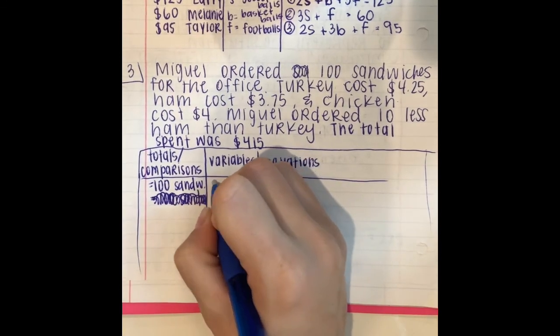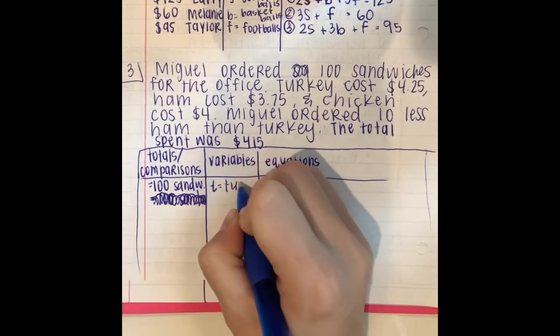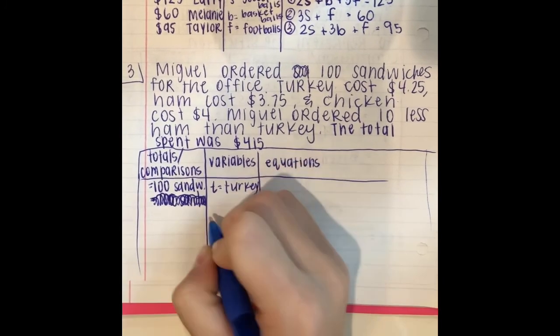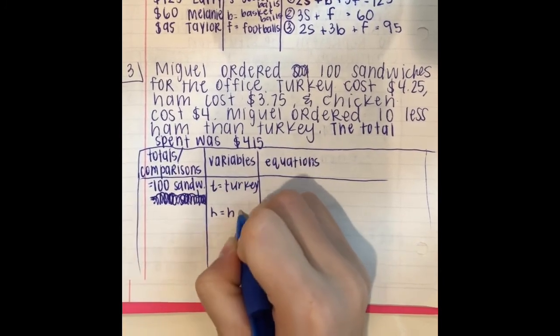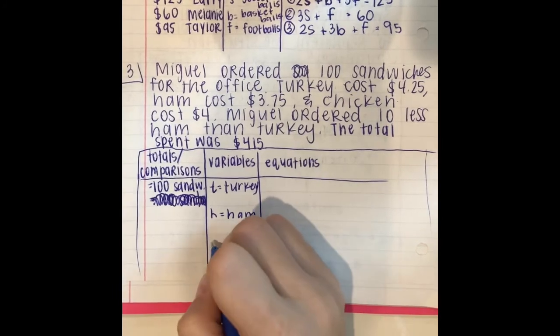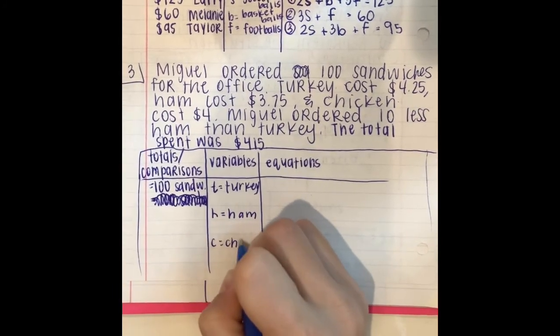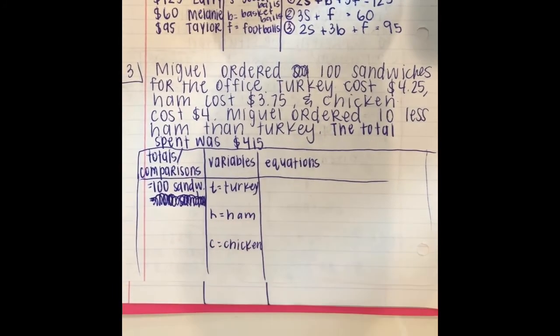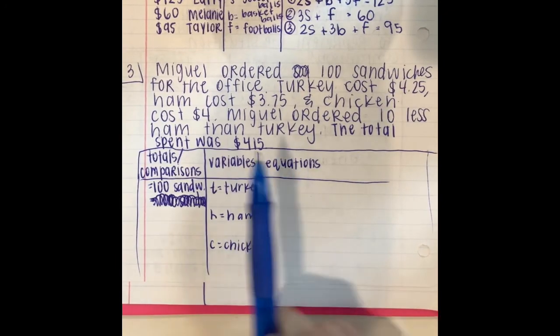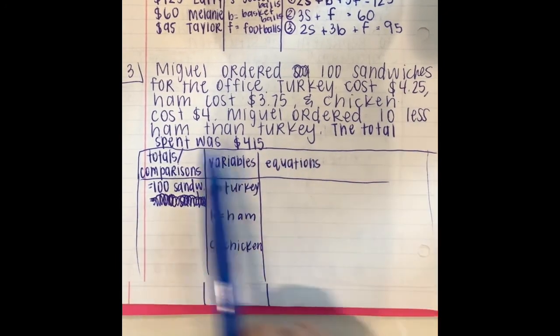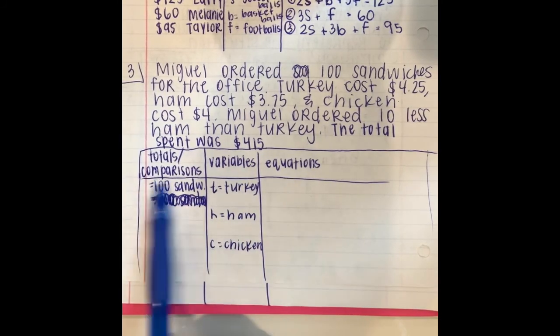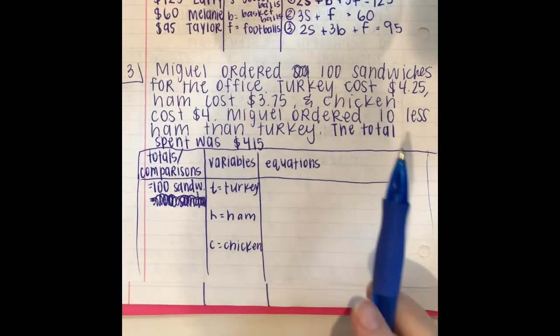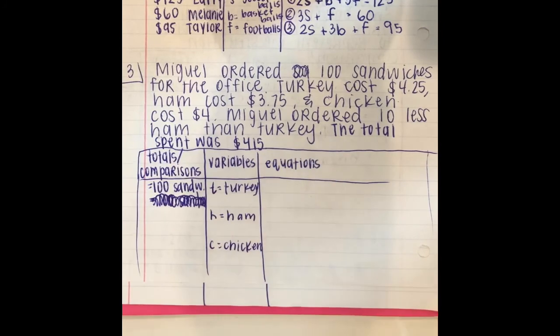So we have T for turkey. We can have H for ham. And we can have C for chicken. Okay? And let's keep going. Miguel ordered 10 less ham than turkey. That's a comparison, okay? So 10 less ham than turkey. How do we show that? Okay, that's what you have to think about.